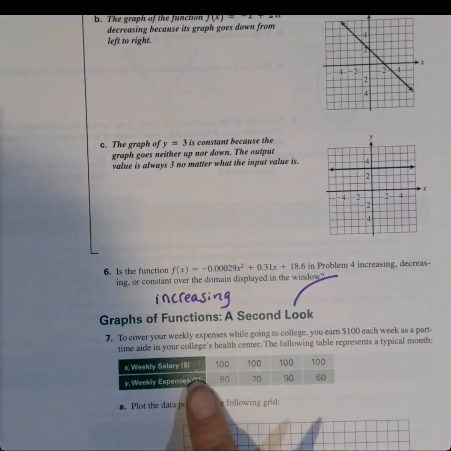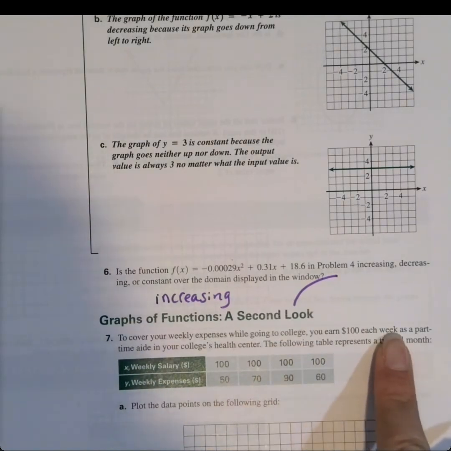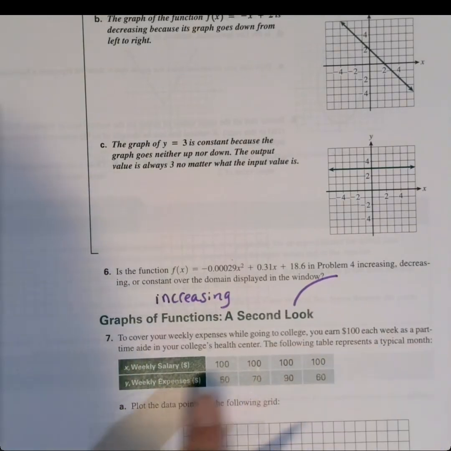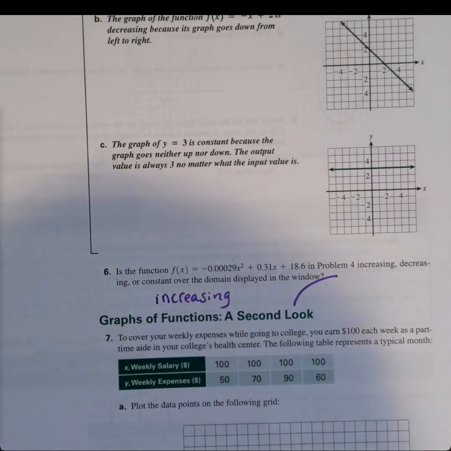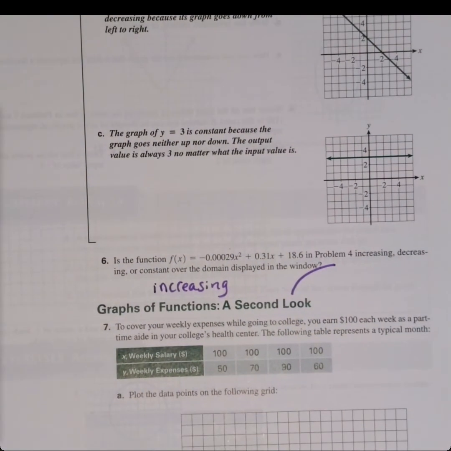Okay, so to cover our weekly expenses while going to college, we earn $100 at a part-time job, and the following table represents our expenses for a typical month. Plot the data.